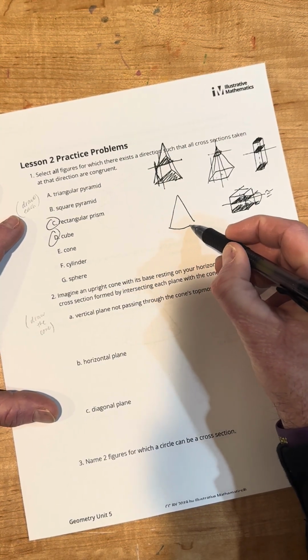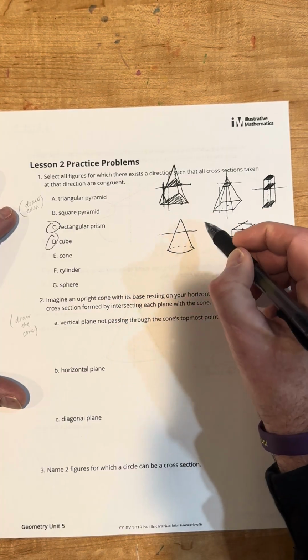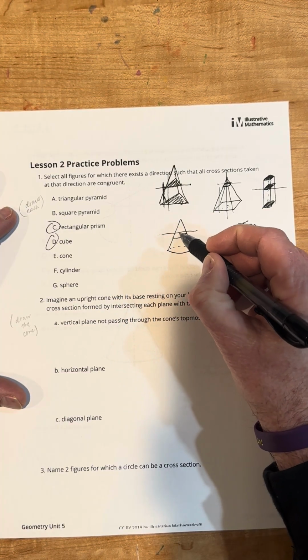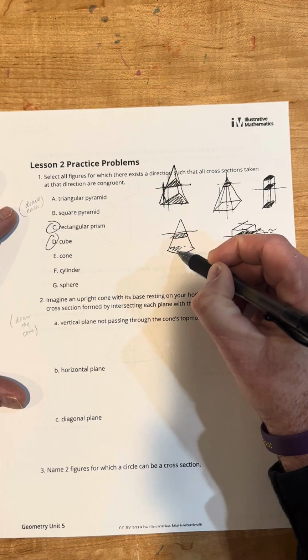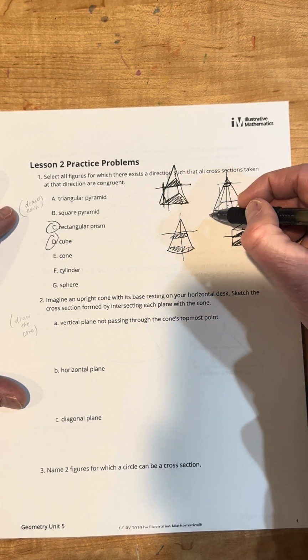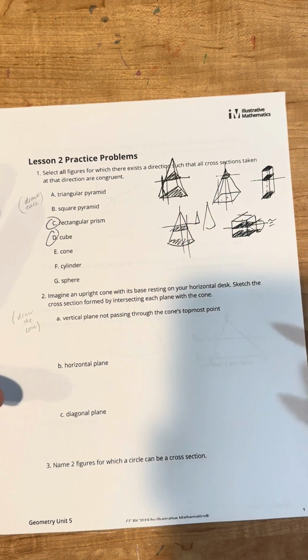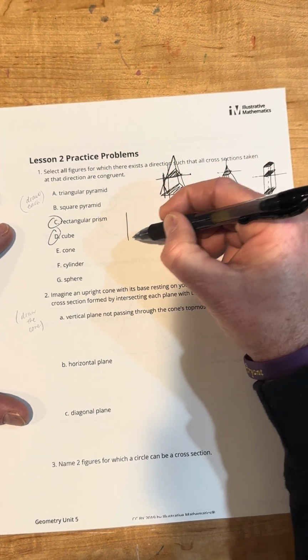Now let's look at the cone. Okay, let's think. If we did a horizontal cross section, this would not be congruent to this. And if we did a vertical cross section, you'd have a larger triangle than that. So cone's out.